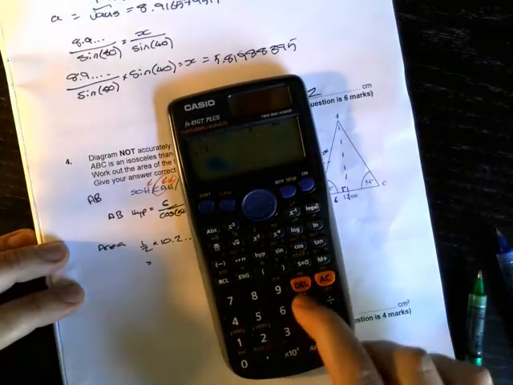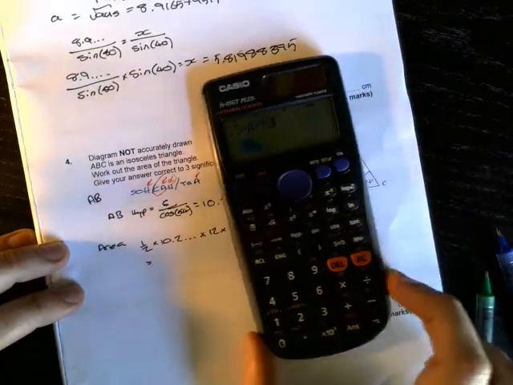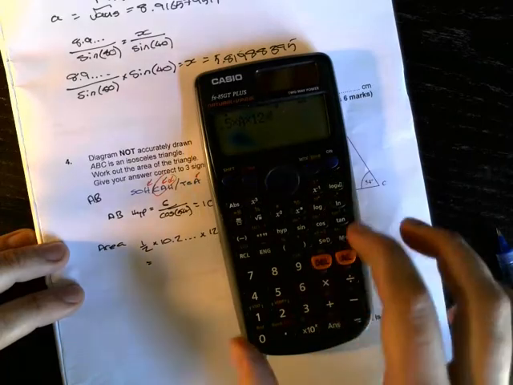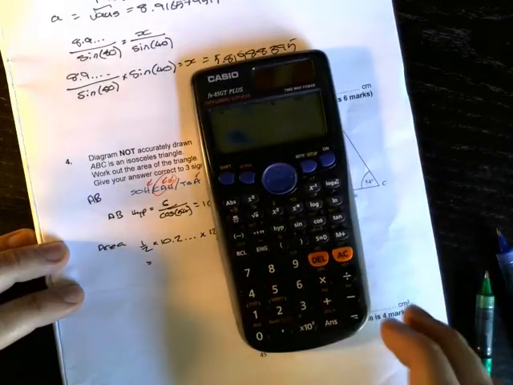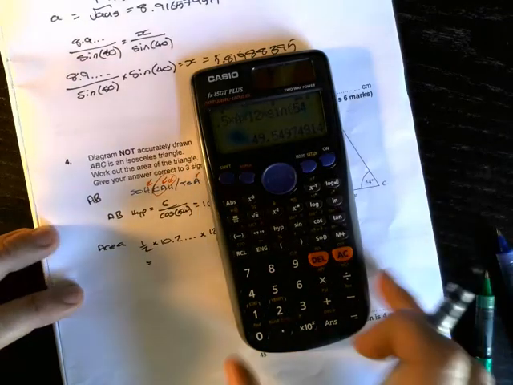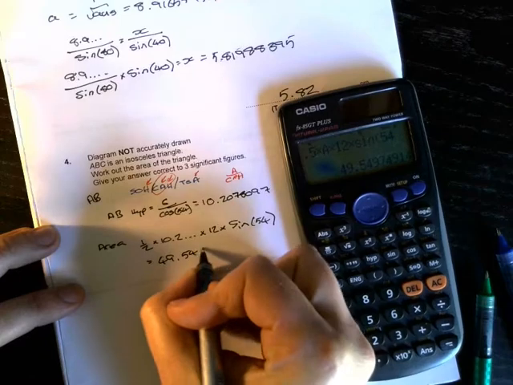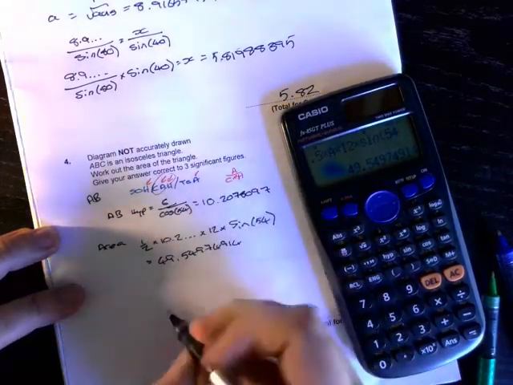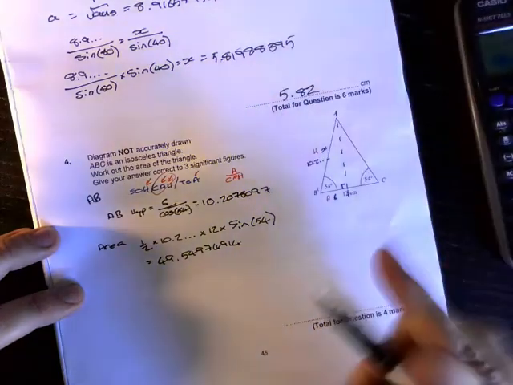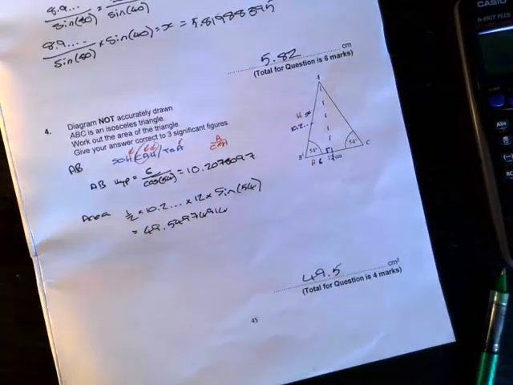Okay, so 0.5 times the answer that we got, which we saved in A, times 12 times sine 54. So that is 49.54974914, correct to 3 significant figures. So that's going to be 49.5 centimeters squared.